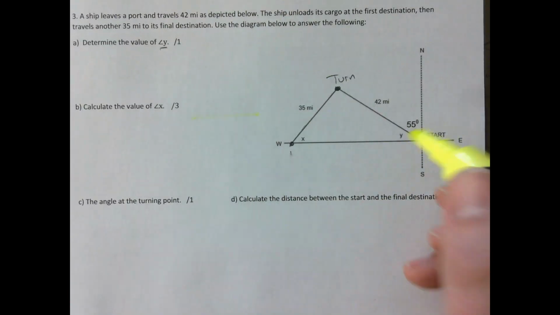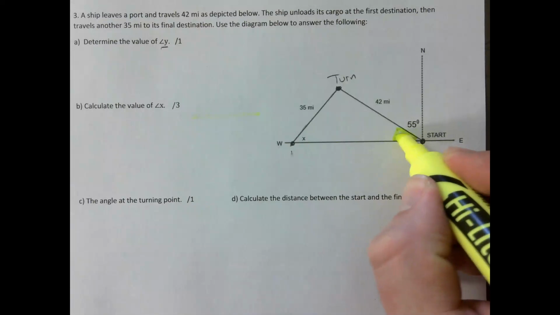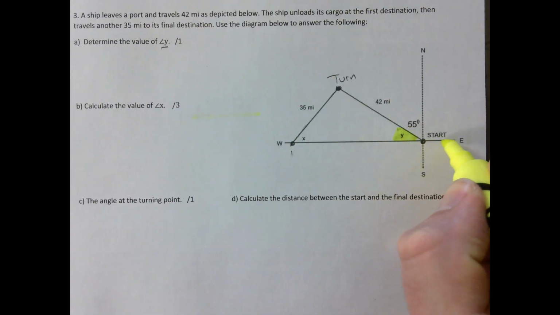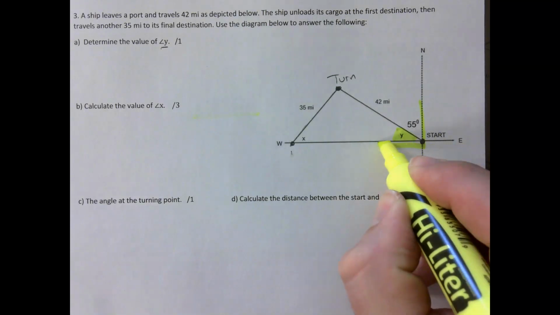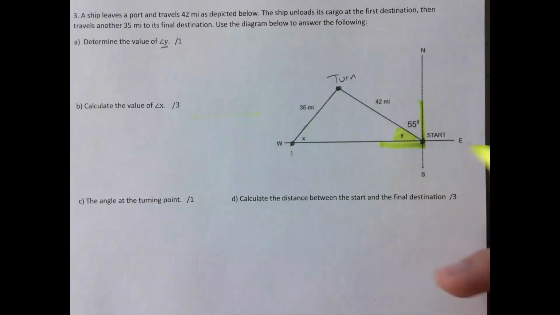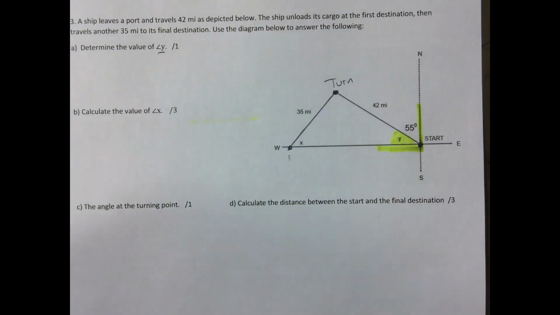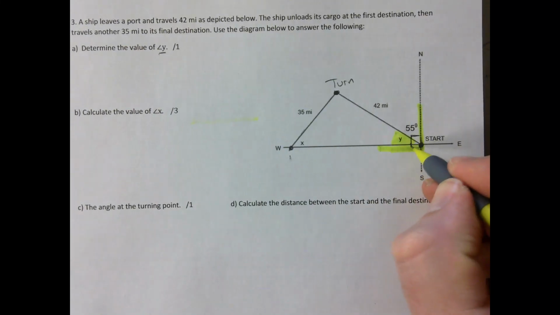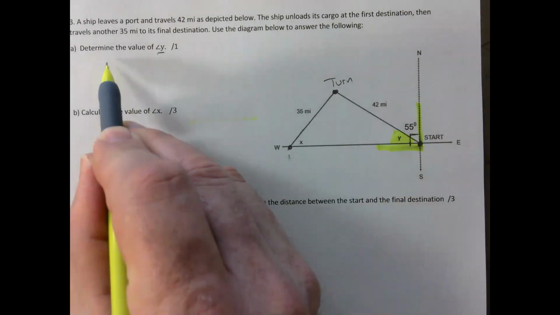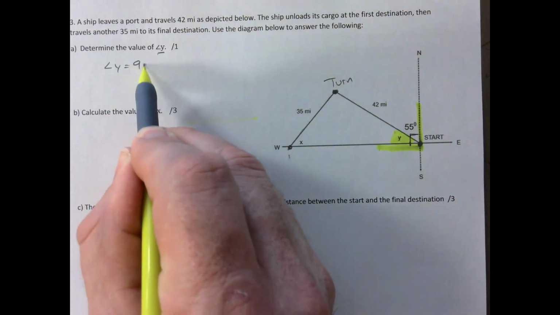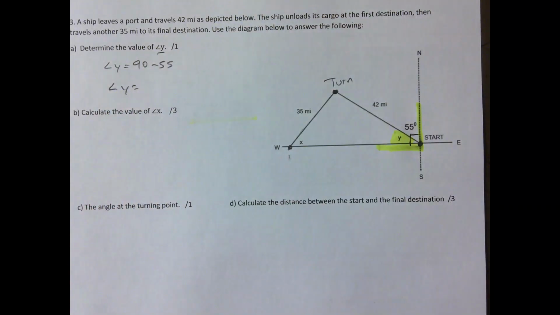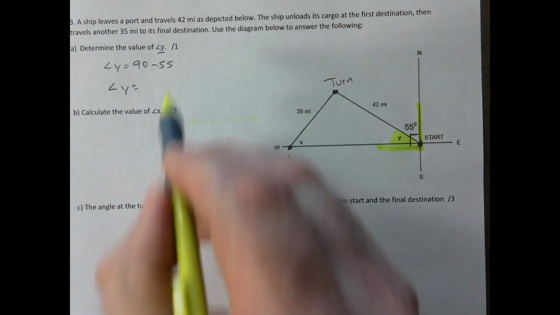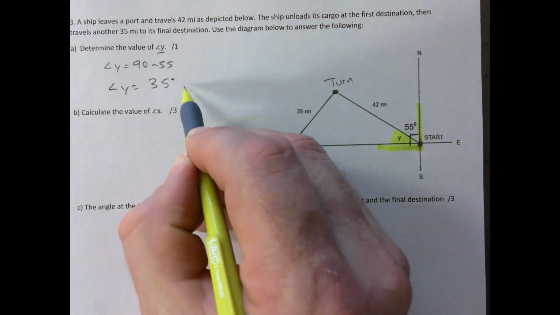What do you think y is? Can you make a straight line and say the 50 is touching it? No, right? There's a 90 right here in this corner. I don't know if you see that, but there's a 90 there. So to get y, we would just go 90 minus 55. And that's 35 degrees, so you get a mark for this one.